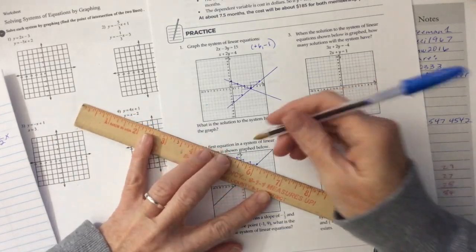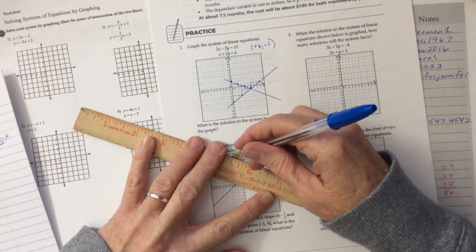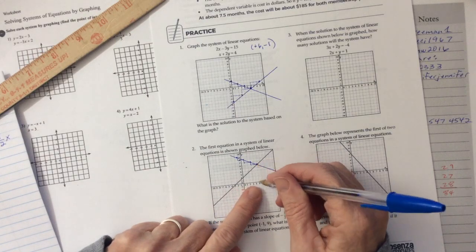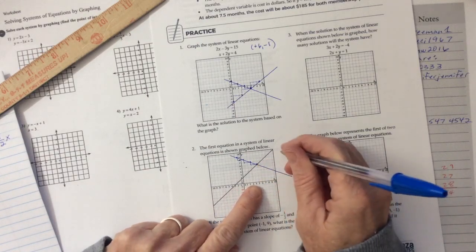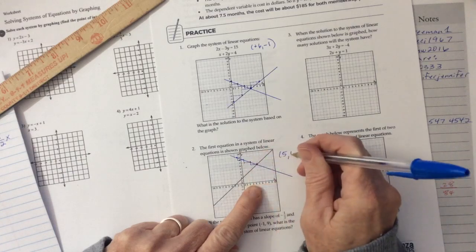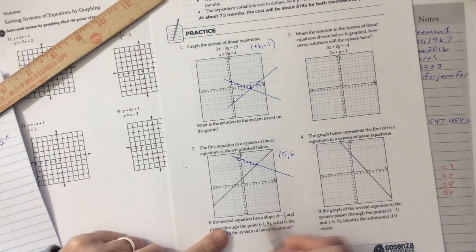You can draw it if you want, or not. And we know the solution is x is 5 and y is 6. Since we know the y-intercept, we can write the equation that they gave us.